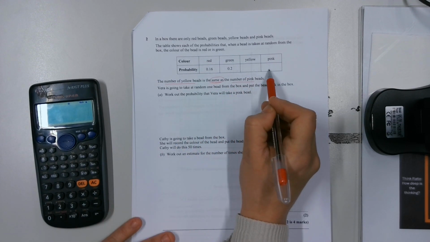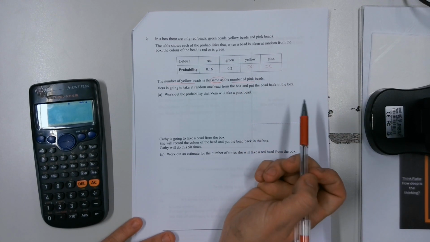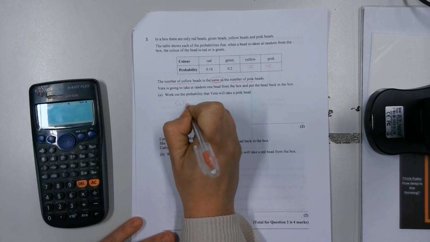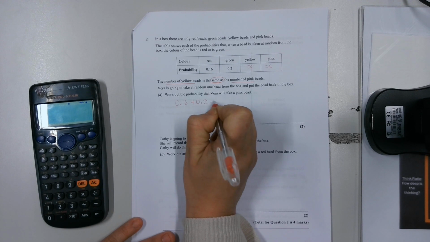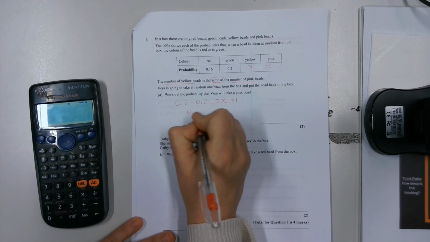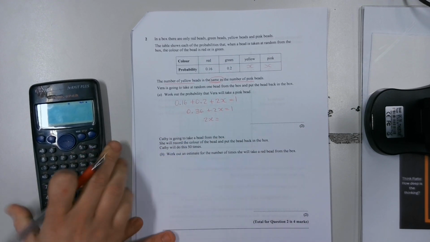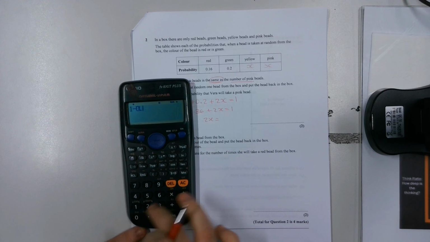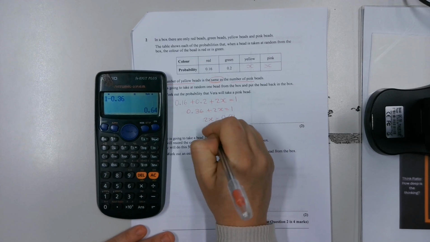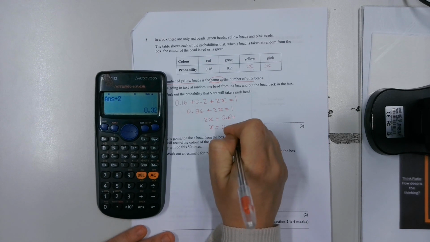So that means that these two probabilities are going to be the same, if I call them x for both of them. What I know is that all probabilities should add up to 1. So it's 0.16 plus 0.2 plus 2 lots of x is going to equal 1. So this is going to be 0.36 plus 2x equals 1. So 2x is going to be 1 minus 0.36, which is 0.64. And then I'm going to divide that by 2. And that gives me 0.32.